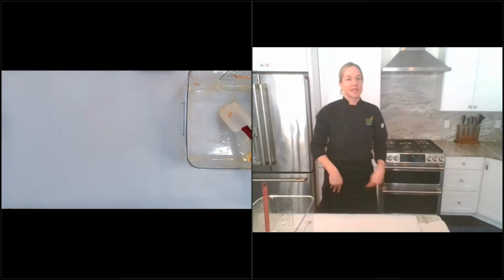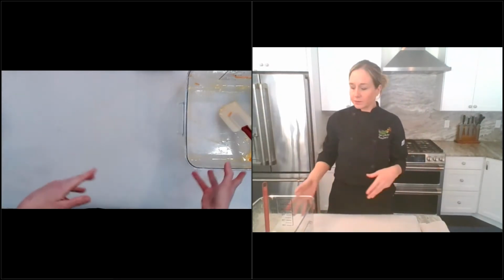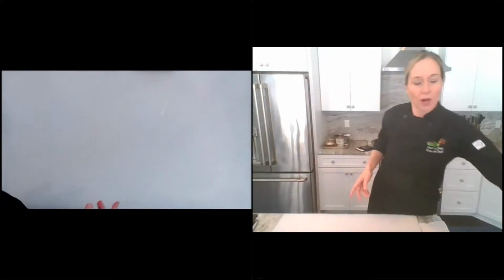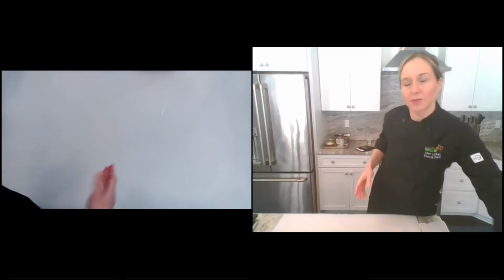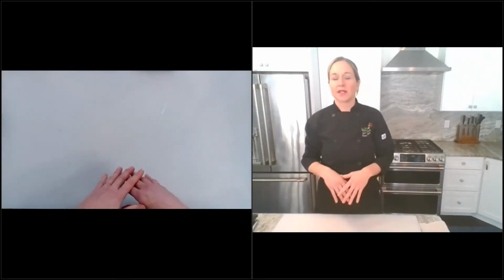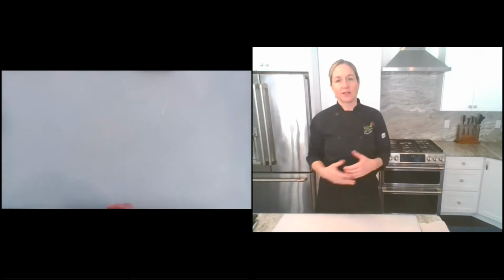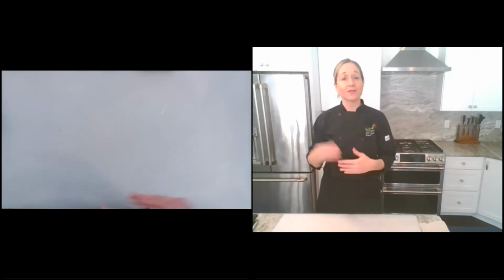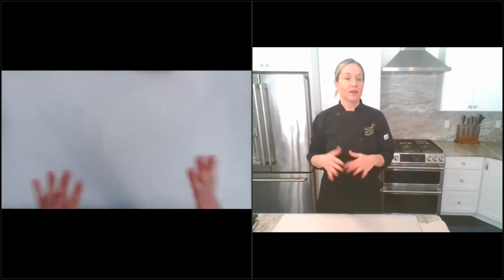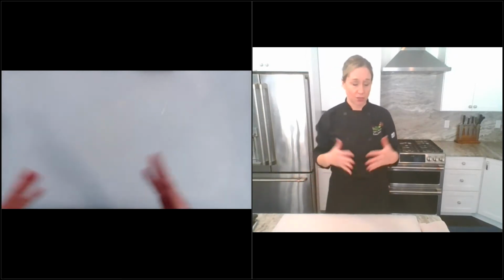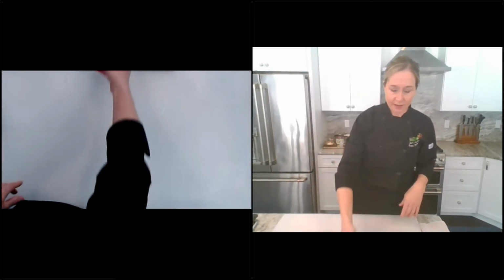And you want to place that in at about 375 for about 20 minutes. You want to watch it. If it starts to brown a little too much, then you're just going to turn your oven down. You want that to softly cook in the oven. So you can start at 375, but if your ovens run really hot, you can turn it down. You want a soft cook. You don't want that egg to brown too much. You just want a nice gentle heat for that.